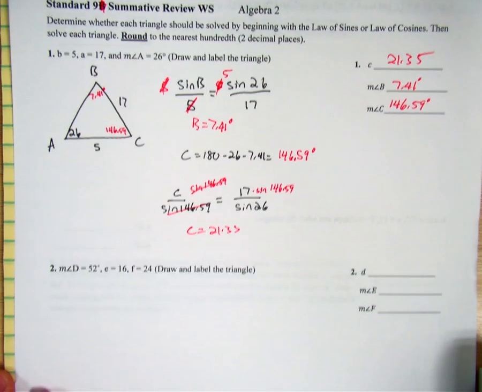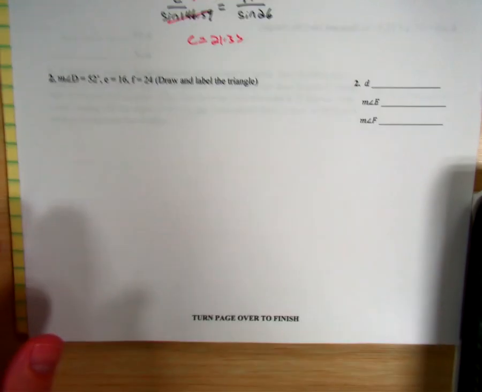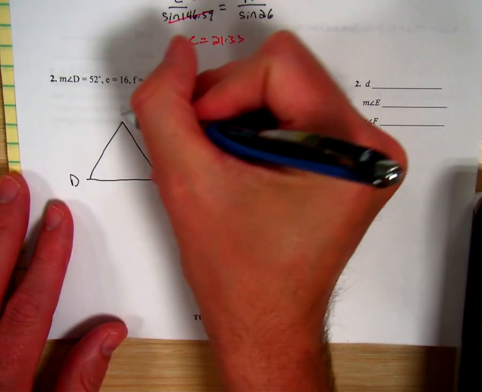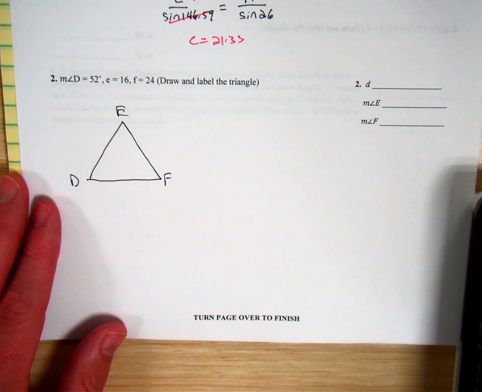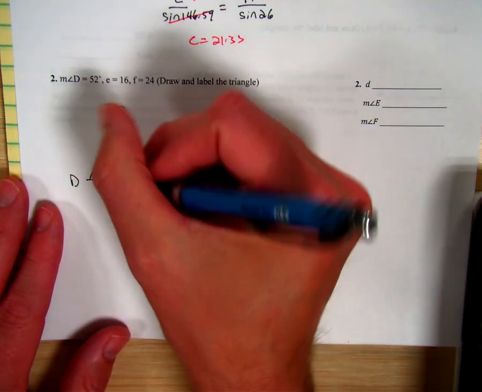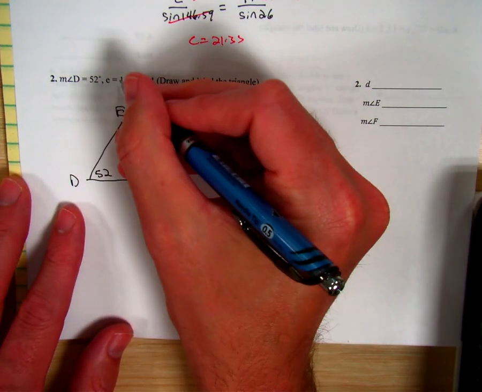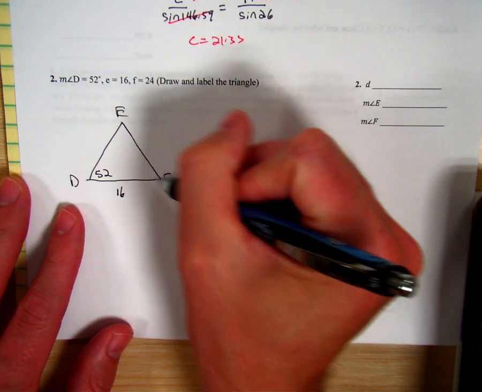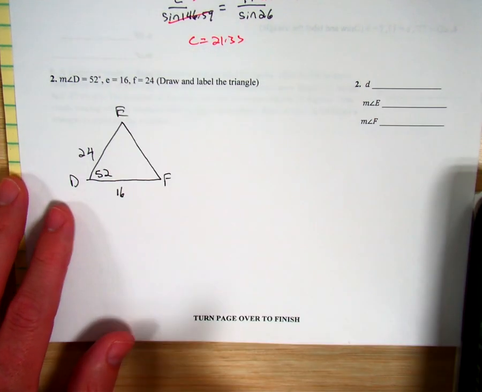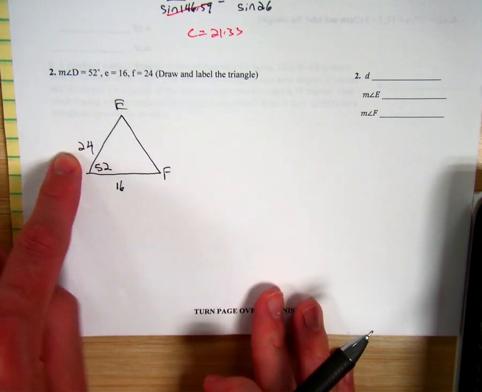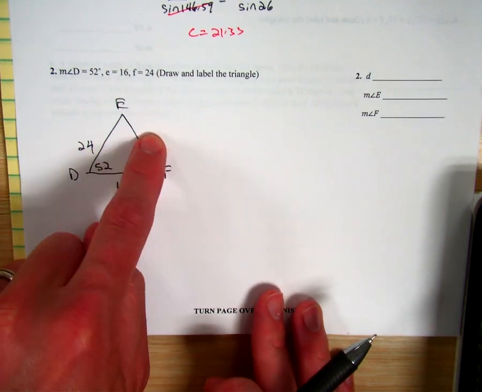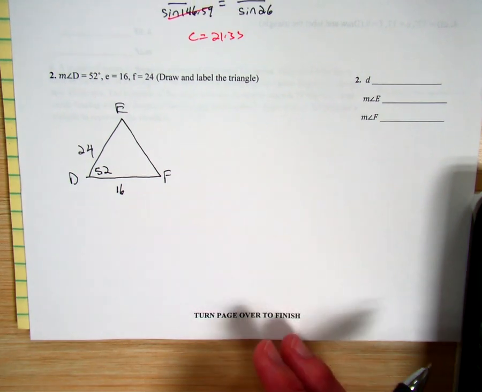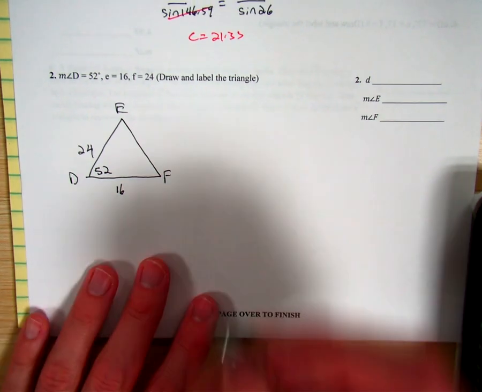Okay, number 2, we got to draw that out. We're using D, E, and F. Angle D is 52. Side E, across from angle E, is 16. Side F is 24. So I don't have any matching pairs. I have this side but not the angle, I have this angle but not the side, and I have this side but not the angle. So when we have that, we are doing law of cosines.